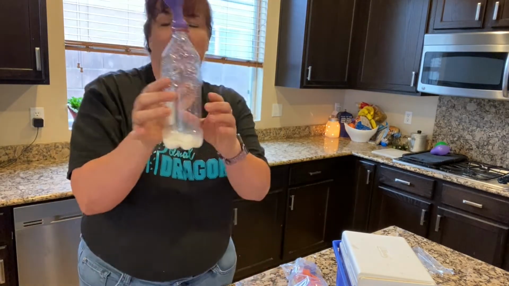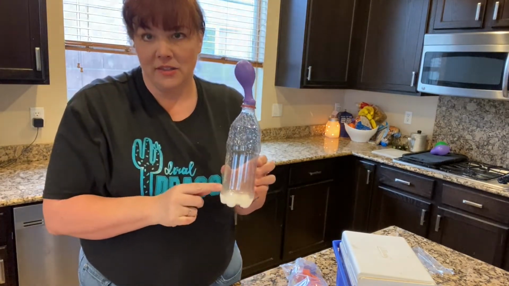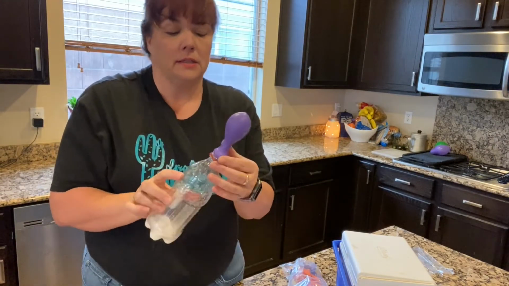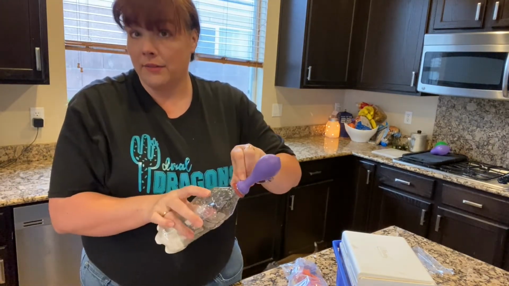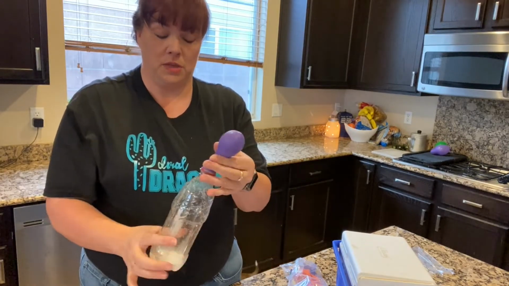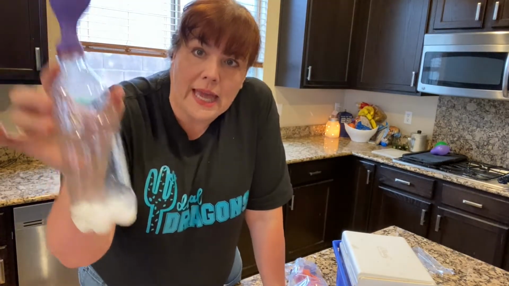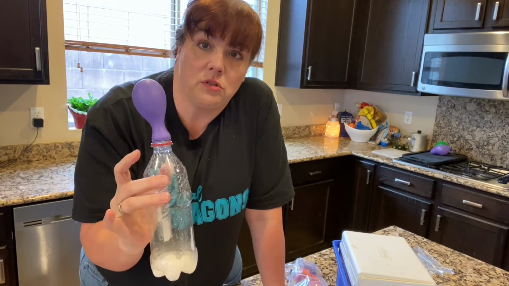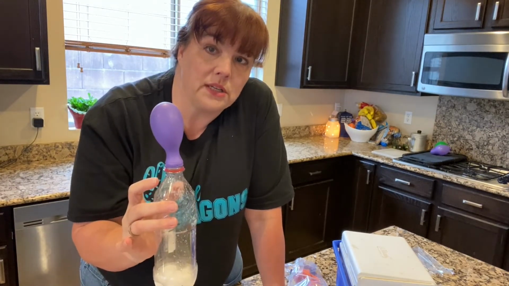Okay, so remember, dry ice is solid CO2, carbon dioxide. And what happens is it doesn't have a liquid form. It goes straight from the solid to a gas. And because the freezing point of CO2 is so low, at room temperature, it's gonna go right to a gas.